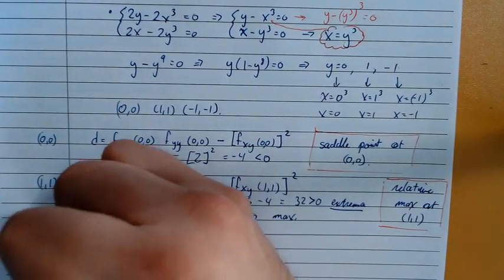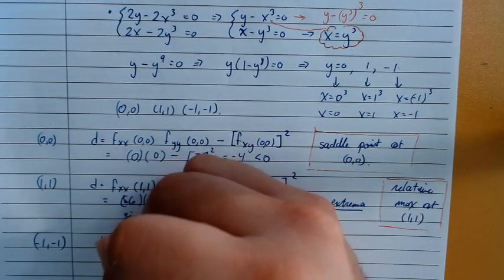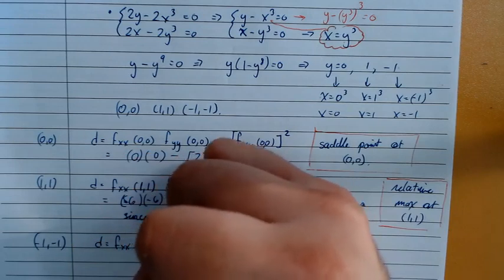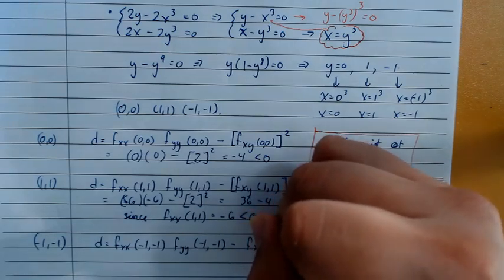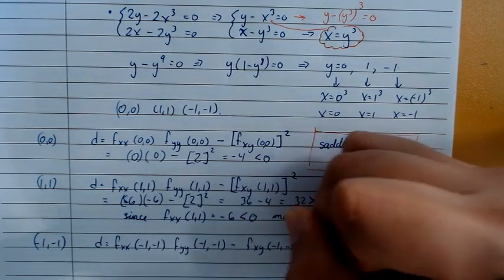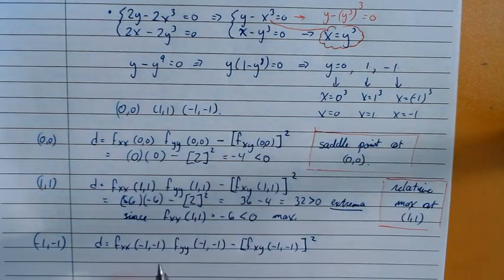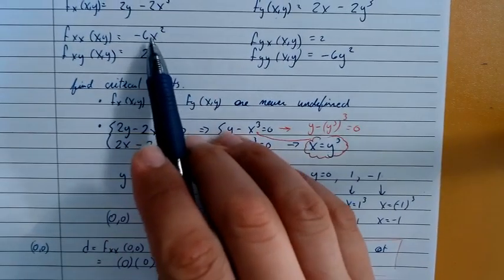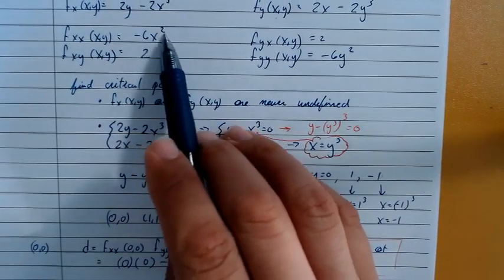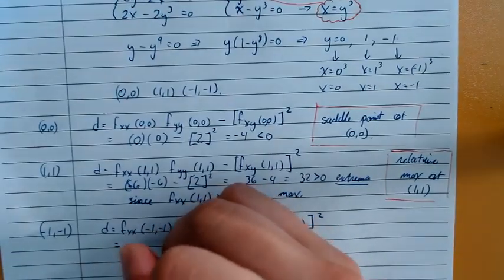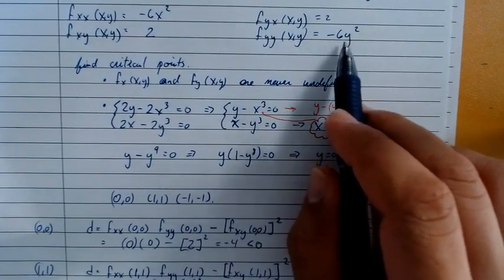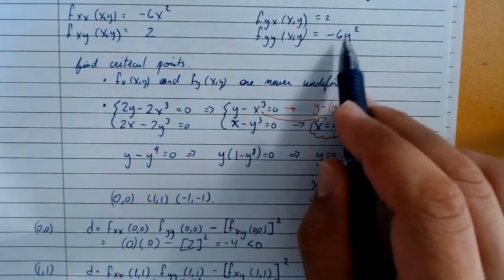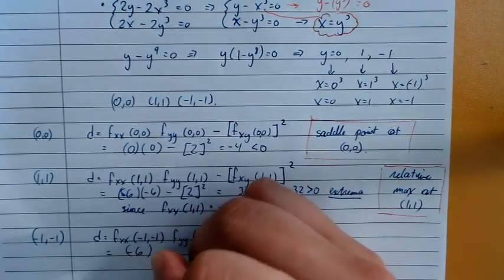If we plug in negative 1, negative 1, well then D is f sub x x at negative 1, negative 1 times f sub y y at negative 1, negative 1 minus f sub xy at negative 1, negative 1 quantity squared. All right, let's give that a try. If we plug in -1 into f sub x x, a -1 goes there. Square that is now a +1 times -6 gives us -6. F sub y y will look the same. Here I'll plug in a -1. -1 squared is +1 times -6 gives me a -6.